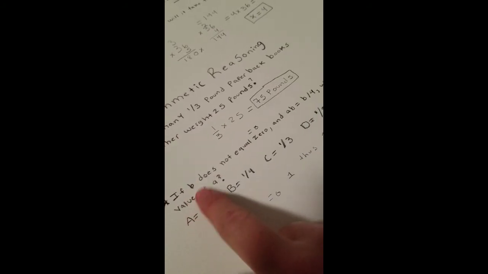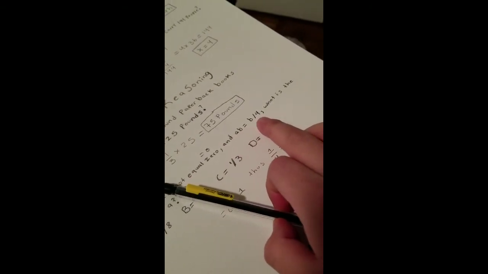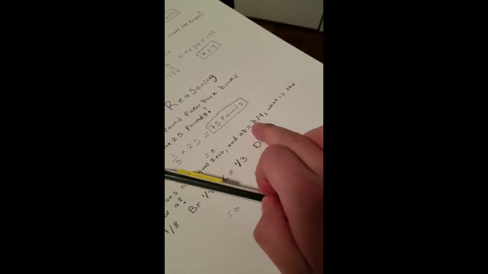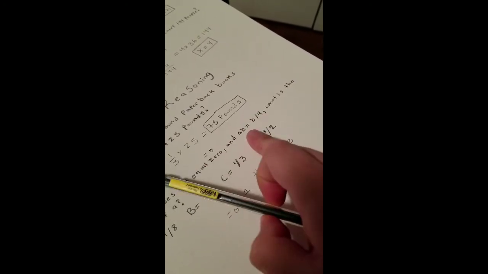Because let's repeat this. If B does not equal 0, and AB equals B divided by 4, which B could be replaced by 1, because whenever it's a variable by itself, you cannot add a number bigger than 1. It has to be 1. So thus, or therefore, it's 1/4.